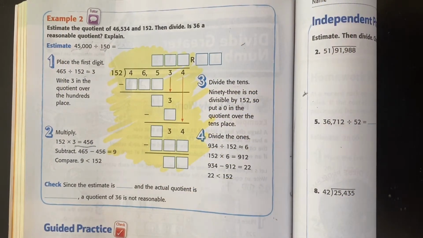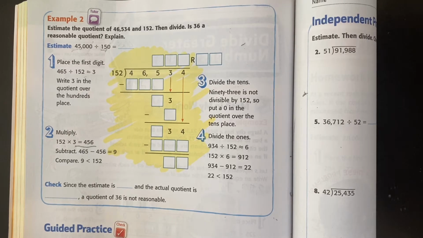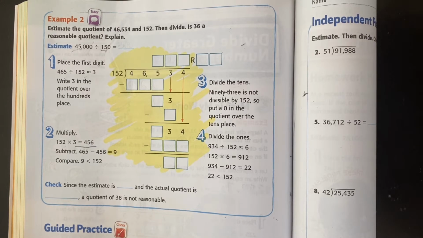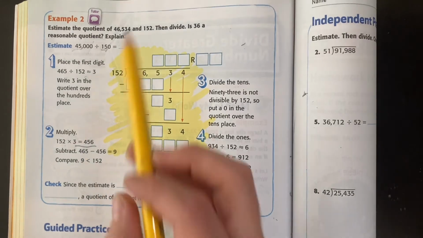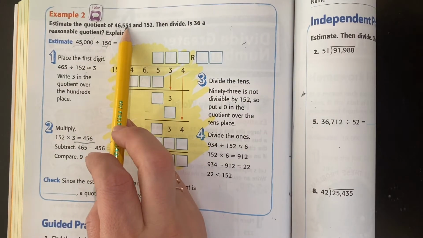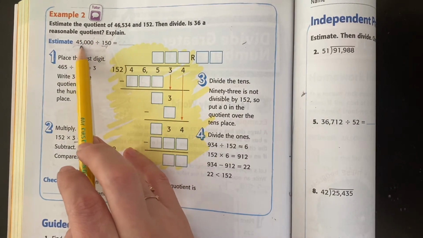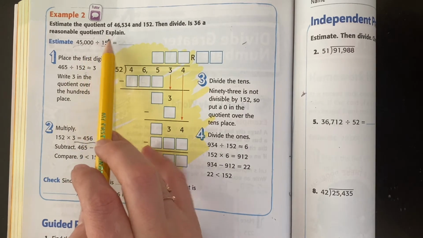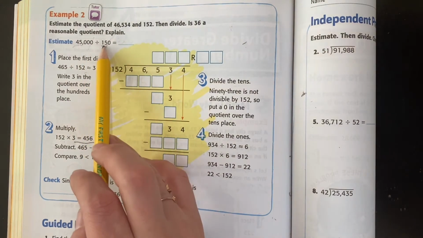We're going to estimate the quotient of 4,534 and 152. Then divide. Is 36 a reasonable quotient? Explain. All right, so here's how we can do an estimation. 4,534 becomes 4,500 and 152 becomes 150.